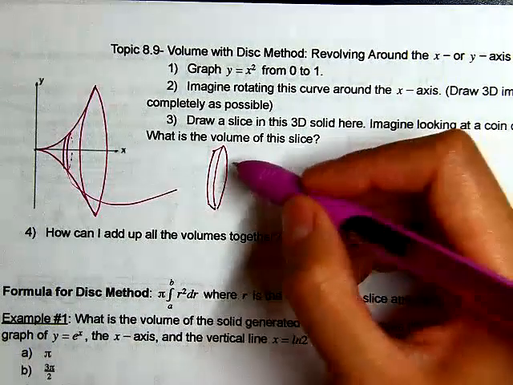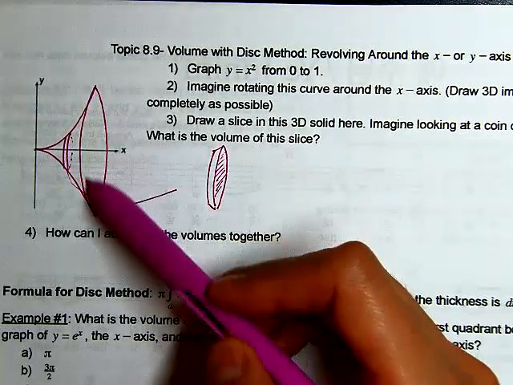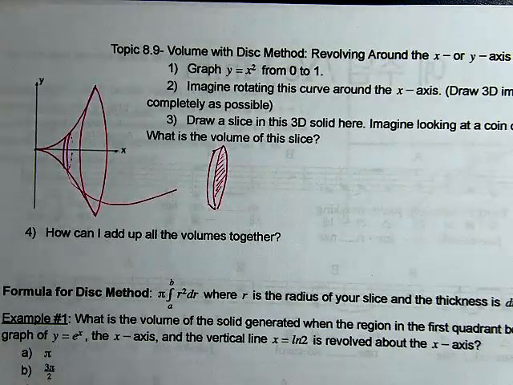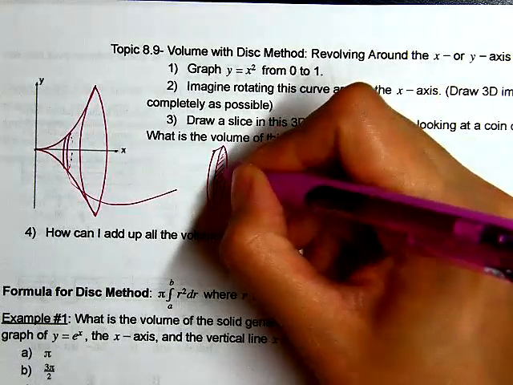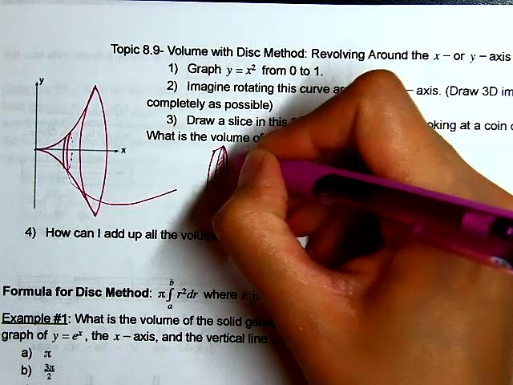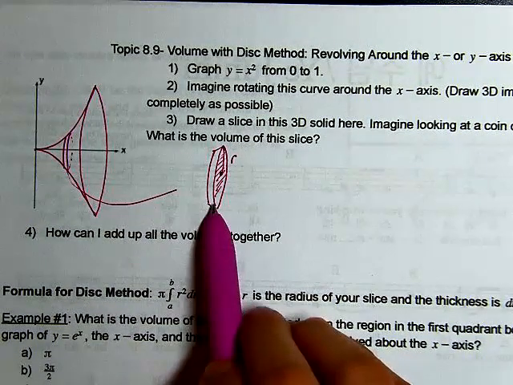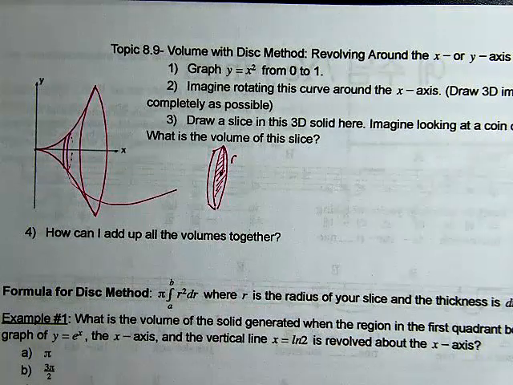This is a solid object, and it is circular. So it has a radius, and it has a thickness, just like a coin has a thickness.